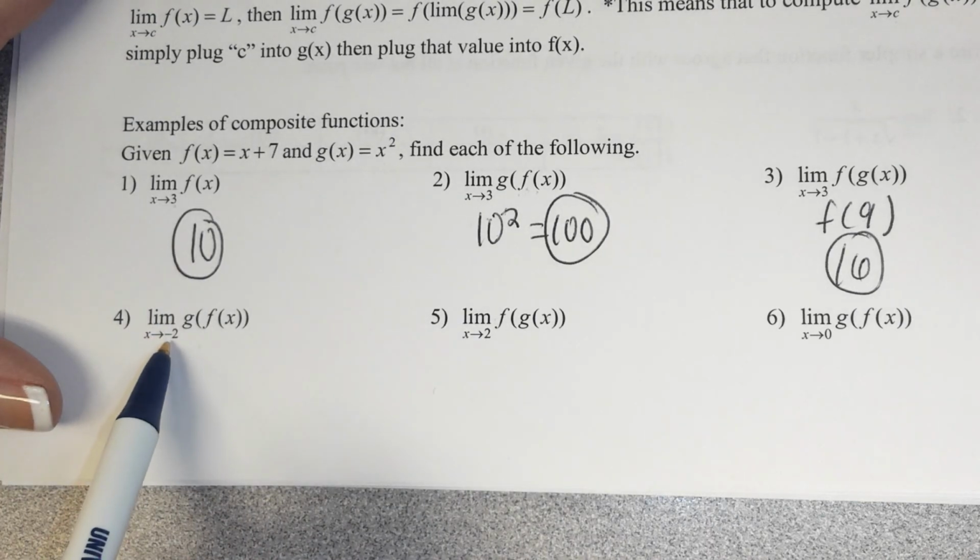One of the hardest things about limits is trying to tell whether it's negative or positive on the value you're approaching.